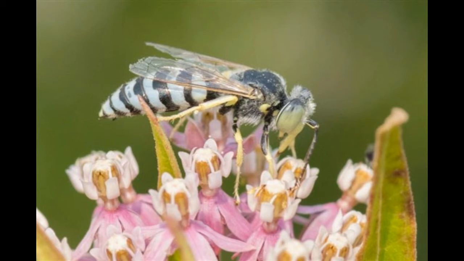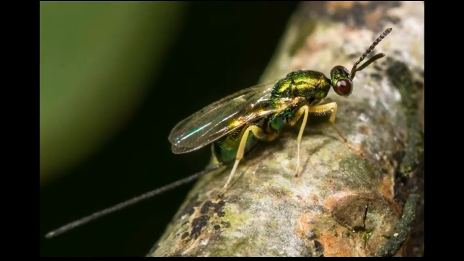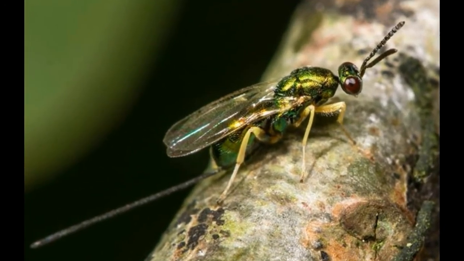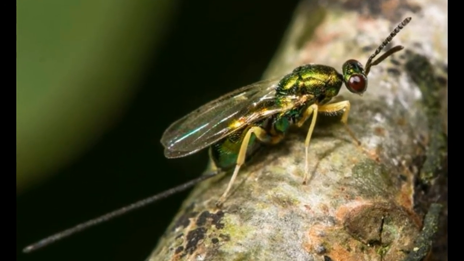Wasps create paper pulp nests as they do not possess wax-producing glands. The nature of nests built by them is different for each species. They feed on other insects as larvae and on nectar as adults. Most of the parasitic wasps use ovipositors to lay eggs in the body of host insects on which the larvae feed. This characteristic is mostly found in solitary ones.